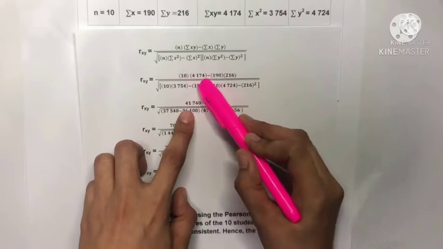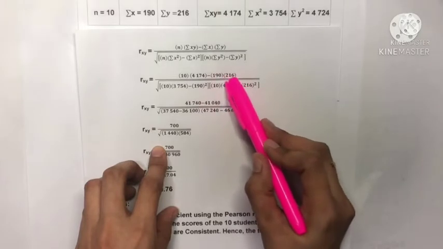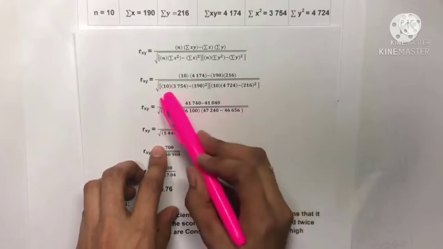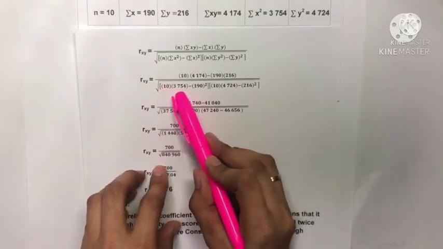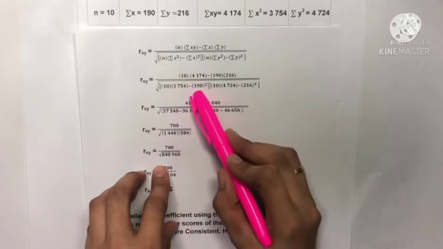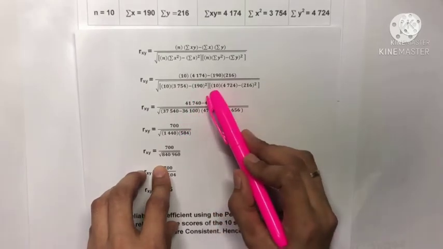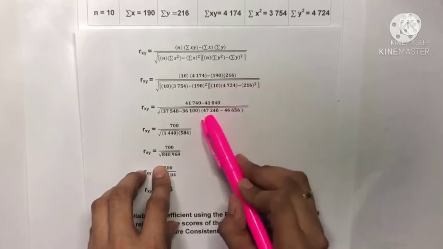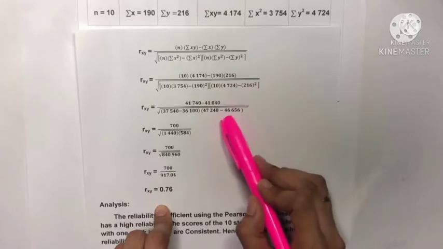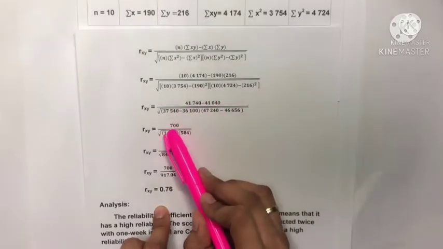Okay, so 10 times 4,174 is 41,740, minus 190 times 216 is 41,040. So over the square root of, we will just multiply 10 and 3,754. So we have 37,540. Okay, minus 190 times 190 is 36,100. Okay, times 10 times 4,724 is 47,240, minus 216 times 216 is 46,656. So if we will subtract this, we will get 700.